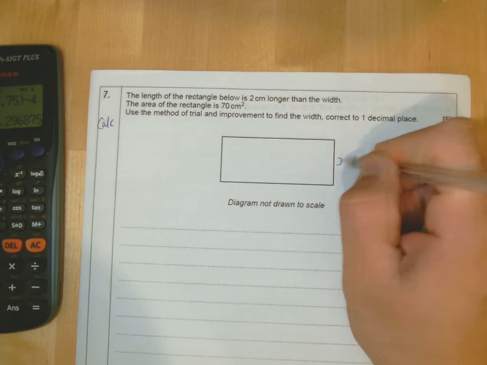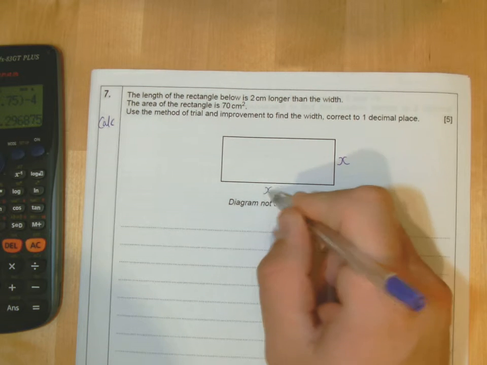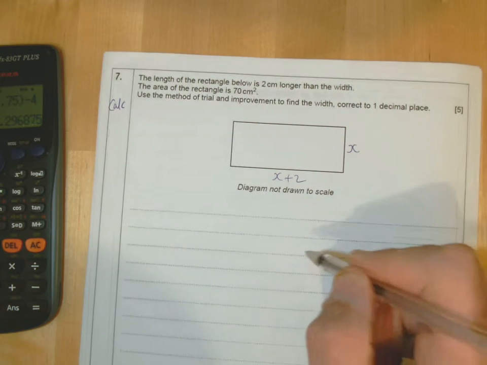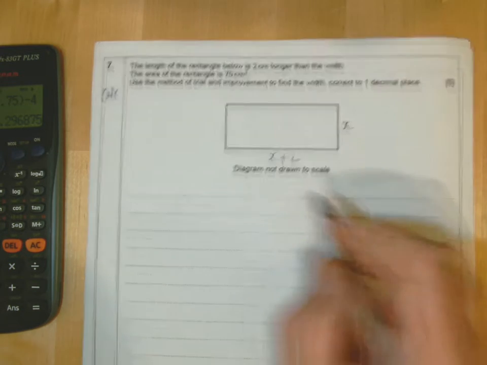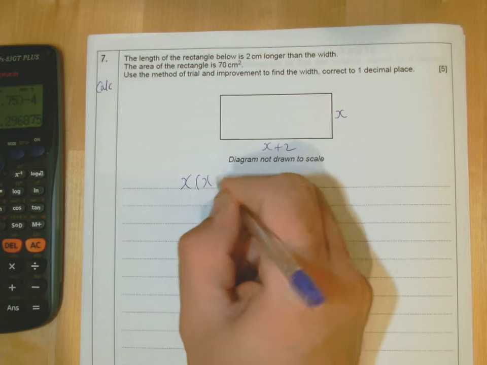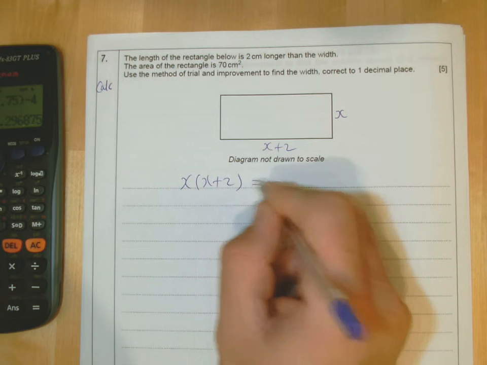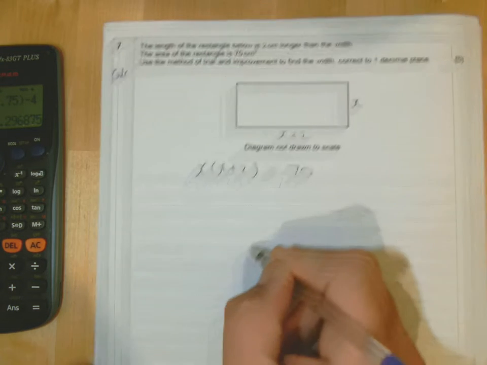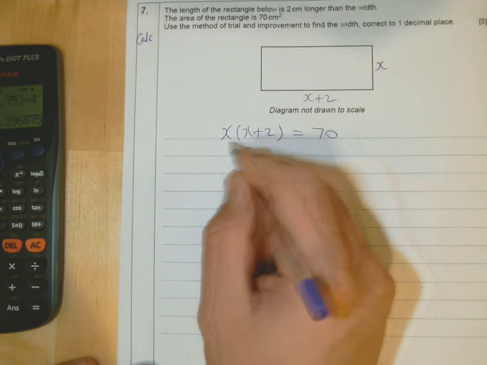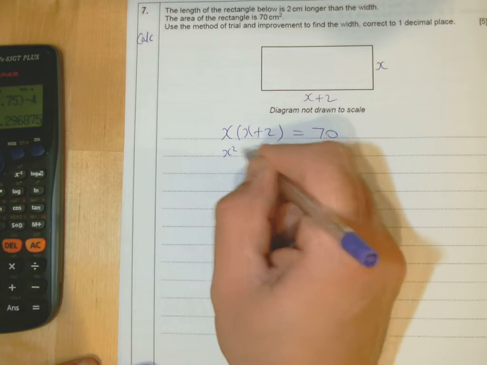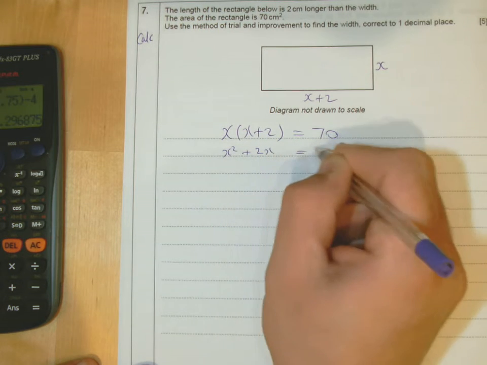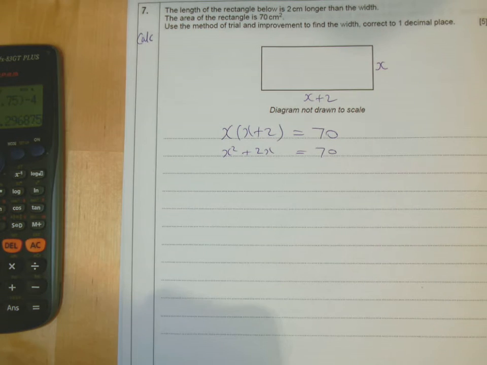The length of the rectangle is 2 centimeters longer than the width. So if we call the width x, the length then is going to be x plus 2. Okay? And then it says the area is 70. How do you get area? Length times width, isn't it? So you're going to times them. Length times width gives you the area, and they're saying it's 70. So in this case now, multiply them out, right? Don't leave it like that, because if you multiply it out, you get something that looks like what we've just done, trial and improvement.